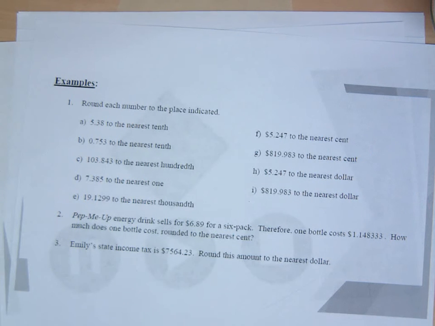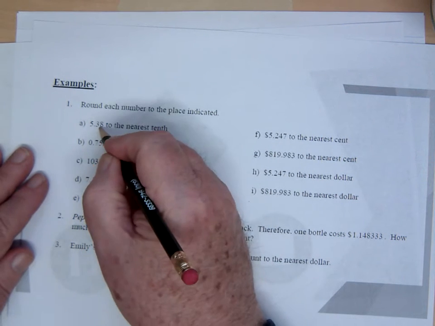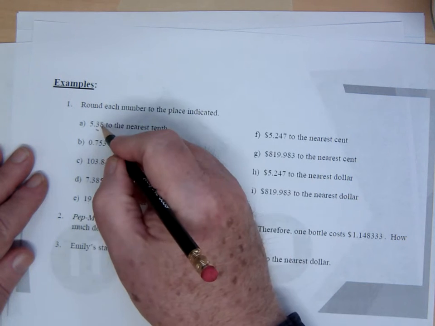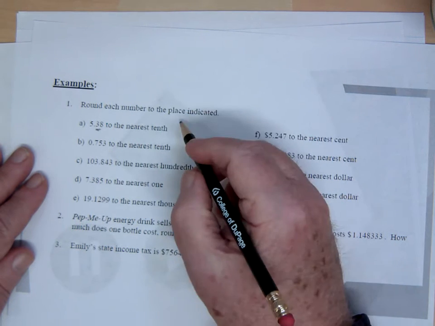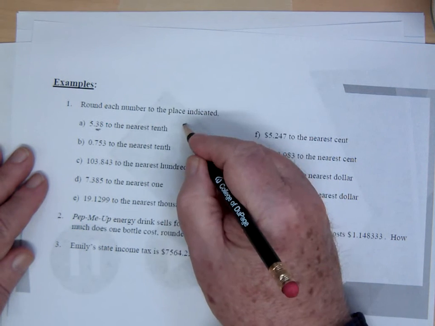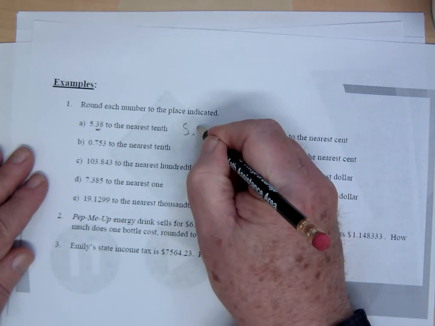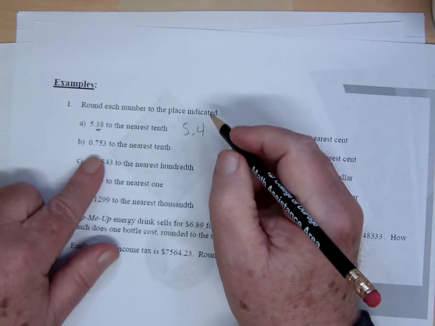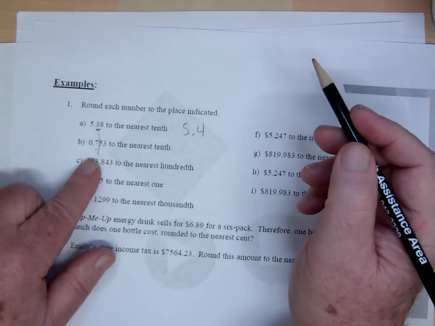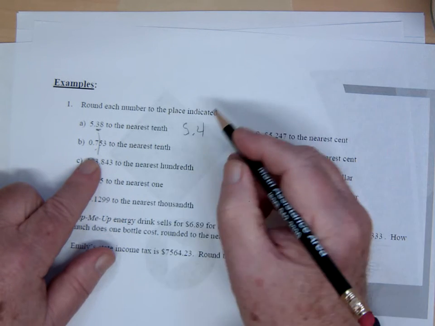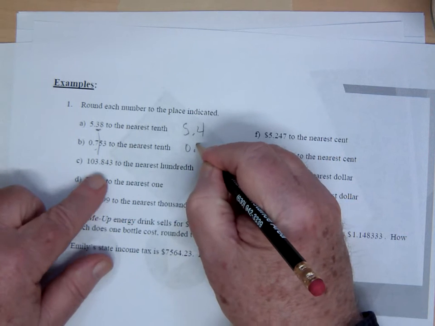Okay, I'm back. We're rounding this one to the nearest tenths place. So the 3 is what we're looking at to round up or down. And since this is an 8, we'll round it up. So that's going to be 5.4. Here we're also rounding to the nearest tenth. That means we're concerned with the 7. And since it's 5 or more, we're rounding up to 0.8.